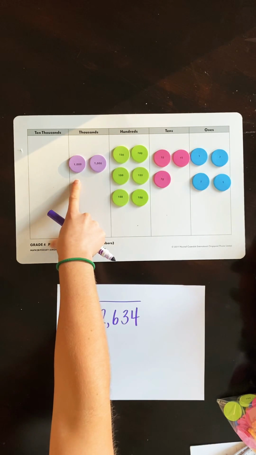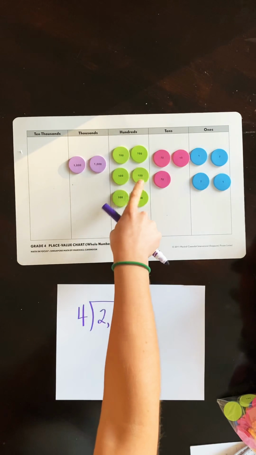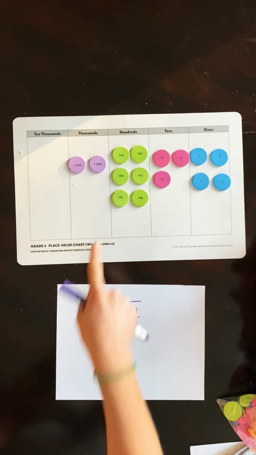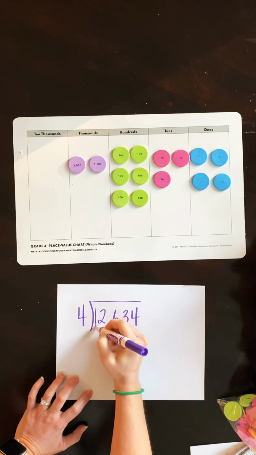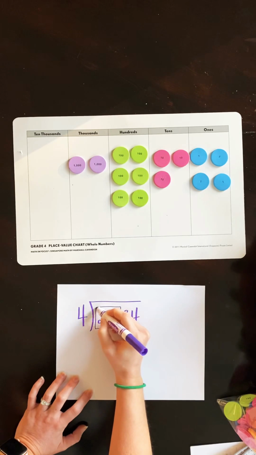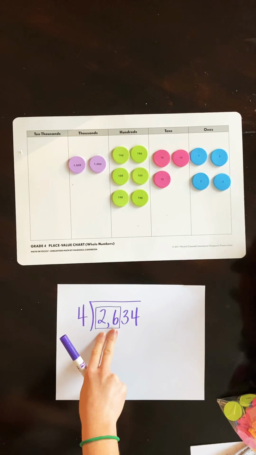So 10 hundreds, 20 hundreds, and 6 more hundreds. So 2,600 is the same as 26 groups of 100. So I'm thinking, okay, 26 hundreds divided by 4. Let me think about these numbers flexibly. I'm not going to forget that this is 26 hundreds.